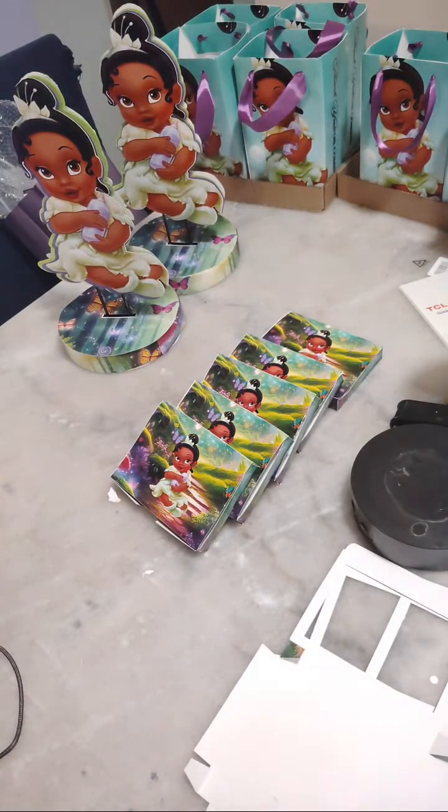So let me go get the acetate sheets that I had to cut out. Let me show y'all what the gift bag used to look like when I first made the gift bag template.